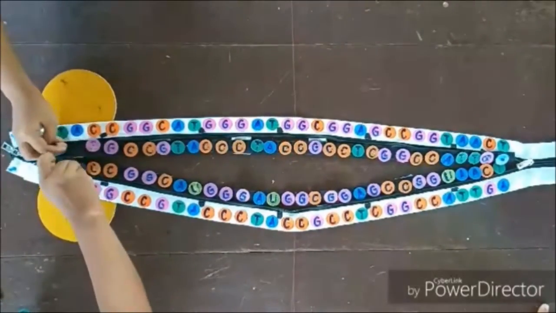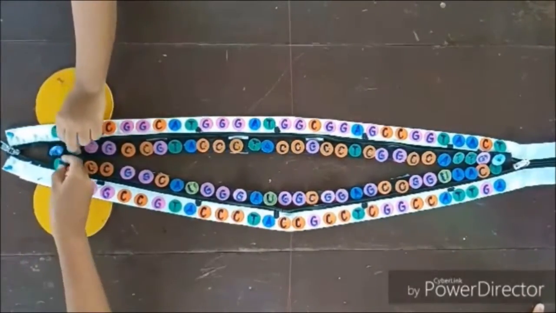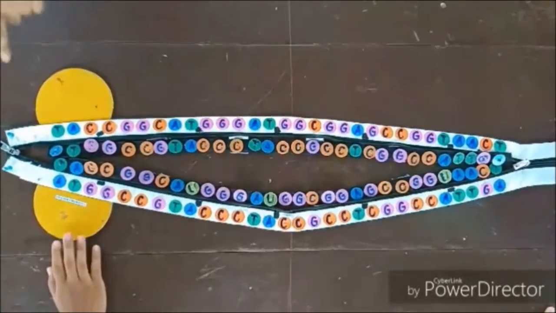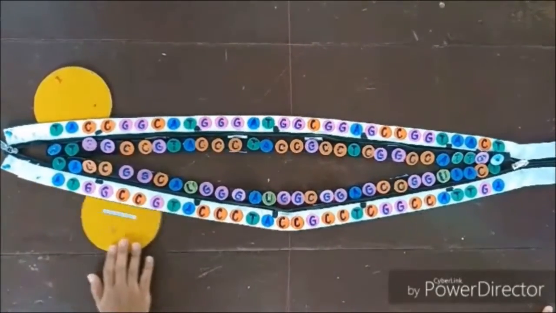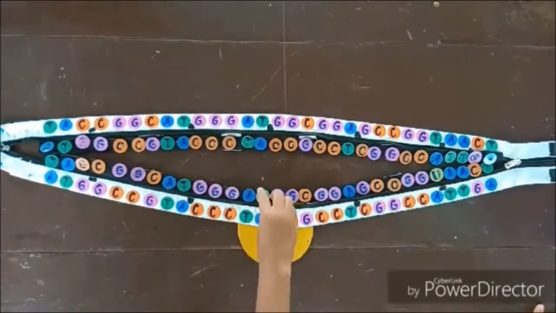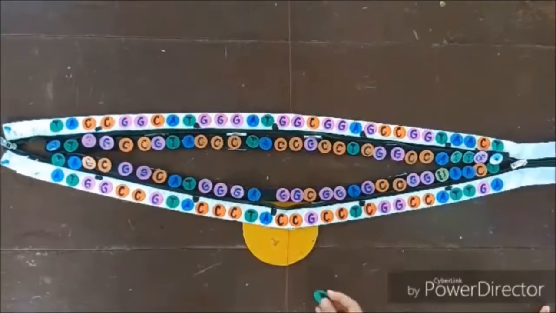At this point, the DNA polymerase I proofreads the new strand and replaces the RNA primers with DNA nucleotides, replacing the uracil with thymine.